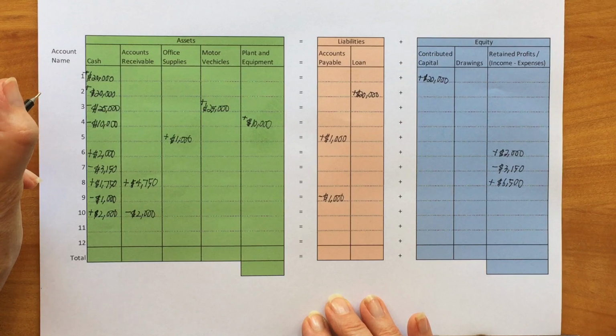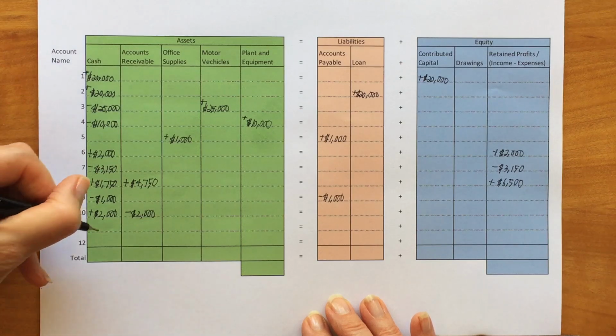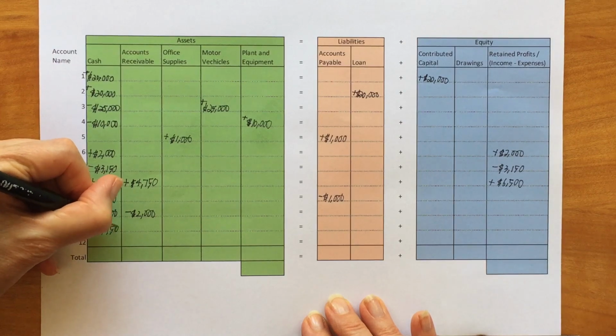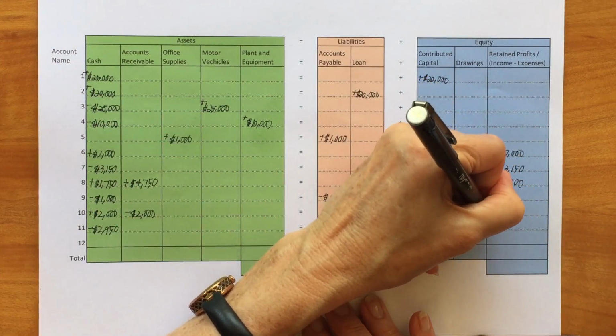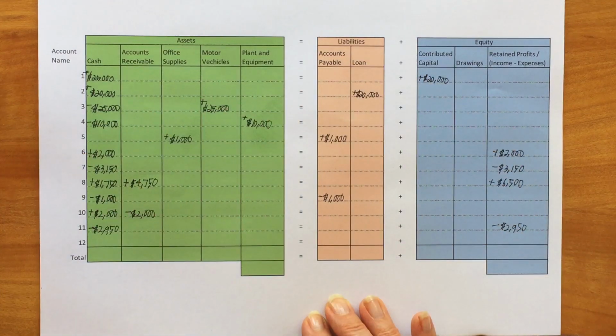The expenses incurred in the second month of operation were $2,950, so we reduce the bank account by this amount and also note the decrease in profit. Finally, Charlie withdrew cash of $2,000 to cover his living expenses. This reduces the bank by $2,000 and is also noted as a reduction in his equity or net worth.